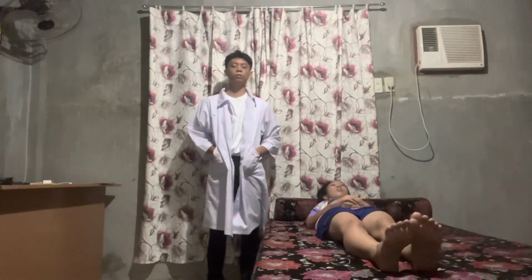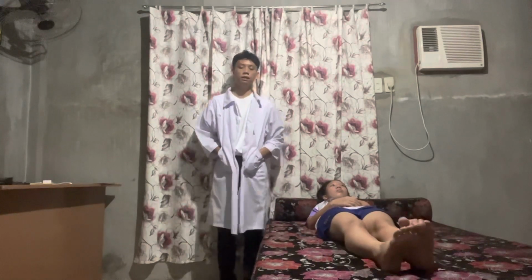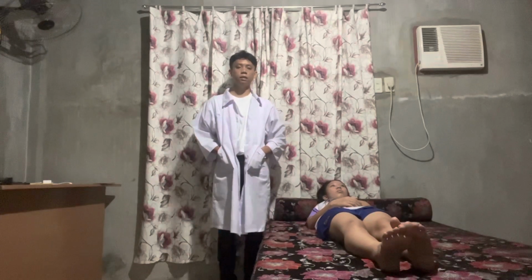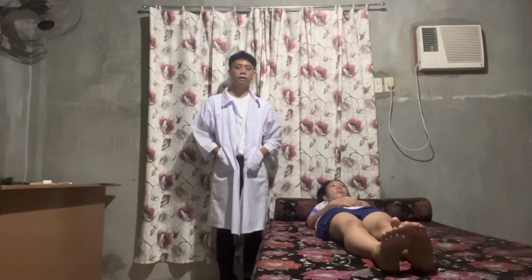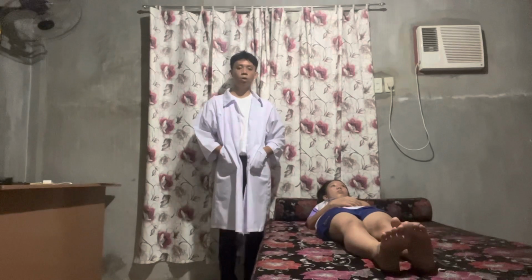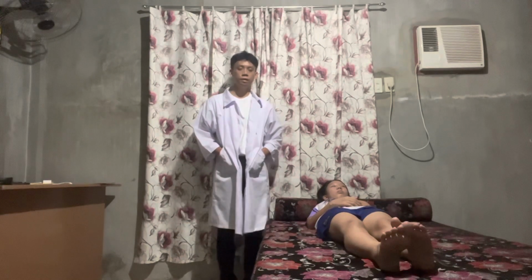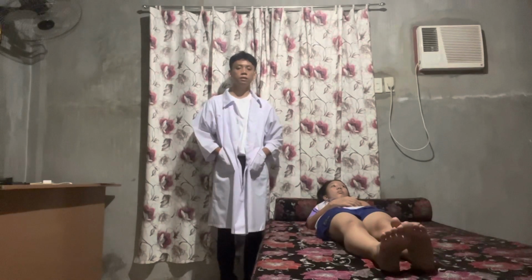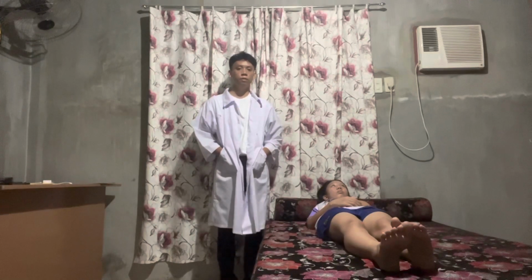Next for the peripheral perfusion. Procedure number 12. Inspect the skin of the hands and feet for color, temperature, edema, and skin changes. For the normal findings, the skin color should be pink, and for the abnormal, cyanotic, venous insufficiency, pallor that increases with limb elevation, dependent rubor, a dusky red color when limbs are lowered, indicating arterial insufficiency, and brown pigmentation around ankles, indicating arterial or chronic venous insufficiency.